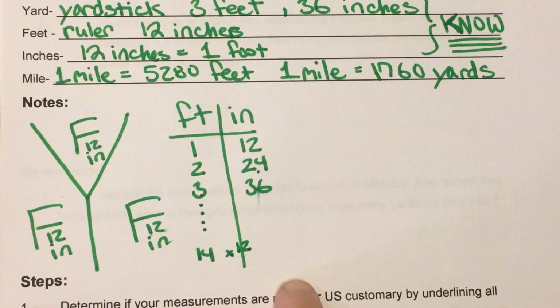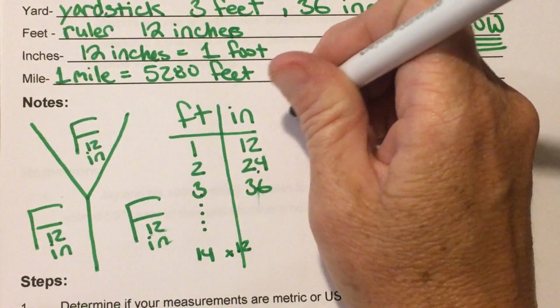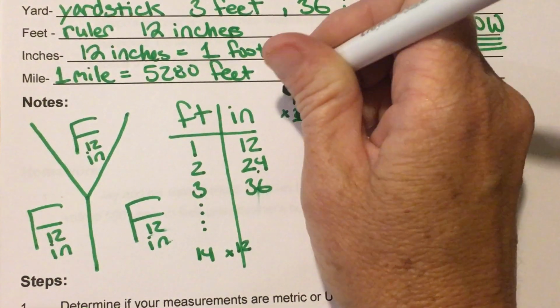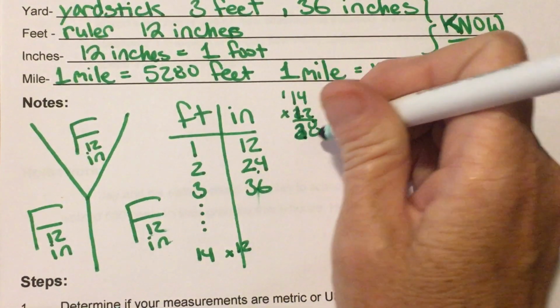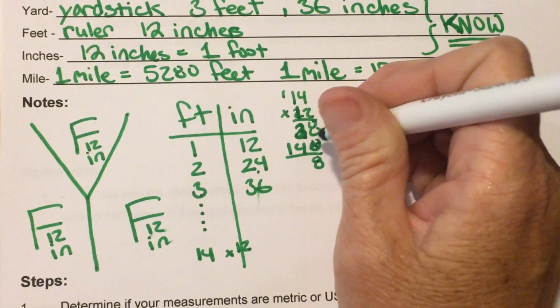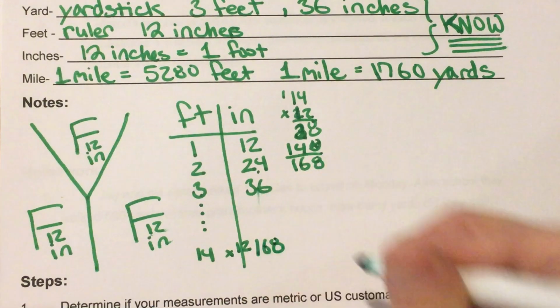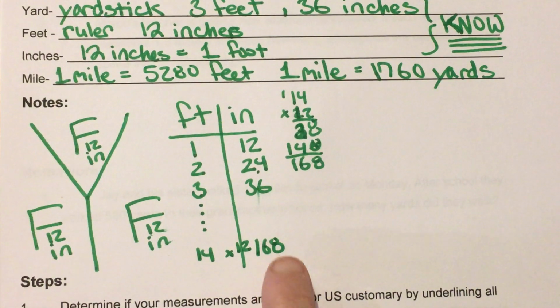So that pattern helps me skip a whole bunch of numbers and get down to 14. And then I could just do some side work and figure out what is 14 times 12? Because that's not what I would usually know in my head. So I could just do some little side work, figure it out. And 14 times 12 is 168. So what that tells me is 14 feet is equal to 168 inches.